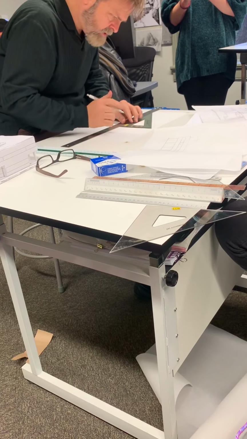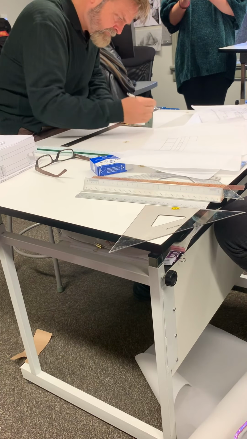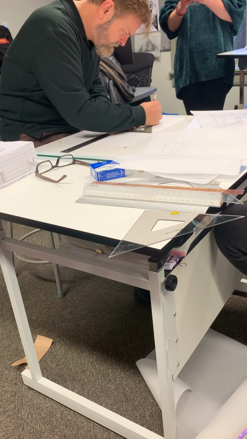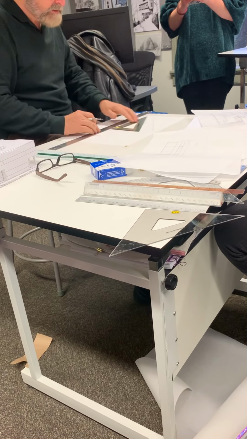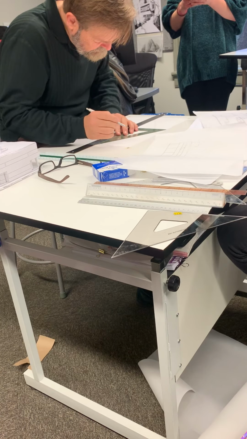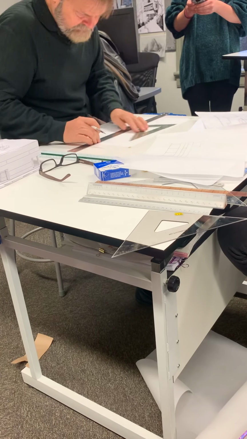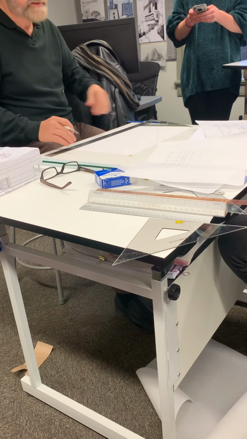And then this wall is going to come down. I'm going to go this way. You see what I just made?